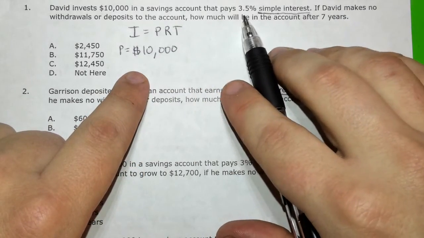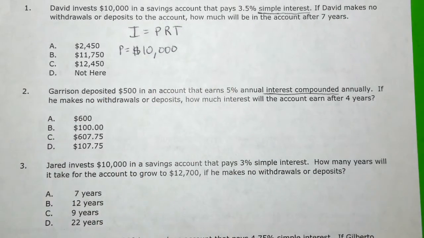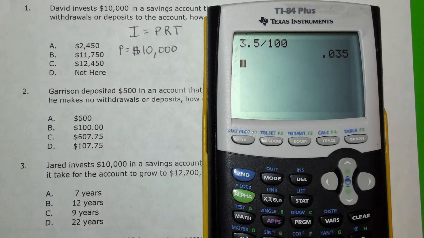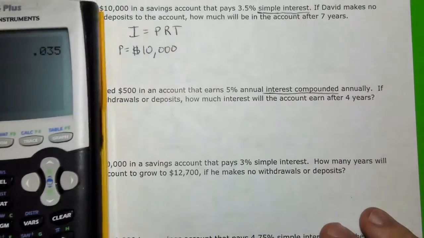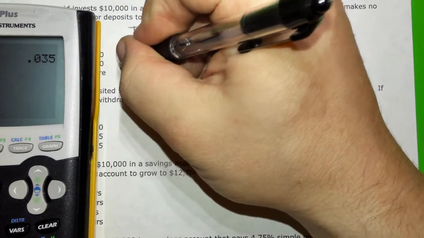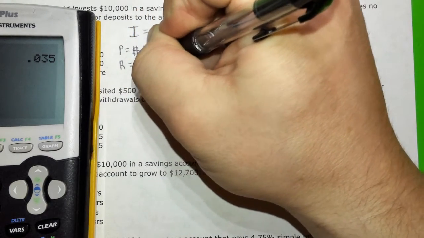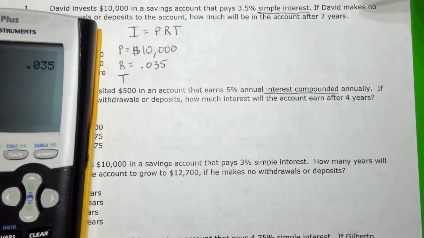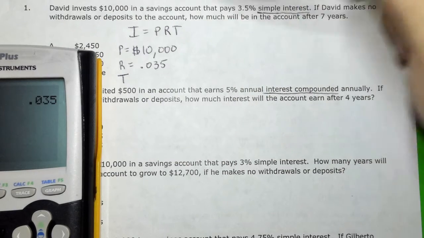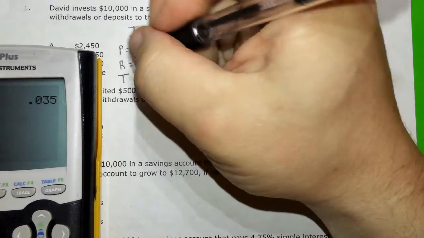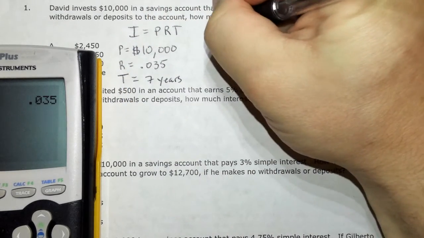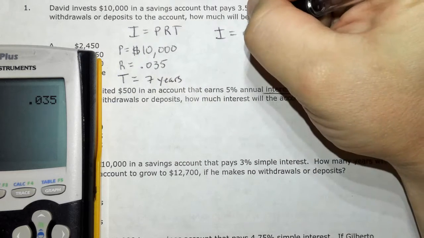He puts in a savings account that pays 3.5% simple interest. So that percentage, that is our interest rate. So I'm going to take 3.5 and divide it by 100. And that's how I would write my interest rate as a decimal. So I'm going to come over here and I'm going to write R. My interest rate is 0.035. Okay, and then I have T, which is the time in years, and it says if David makes no withdrawals or deposits to the account, how much will be in the account after 7 years? So T equals 7 years. Okay, so now I'm going to write out my formula. I equals my principal, which is 10,000.